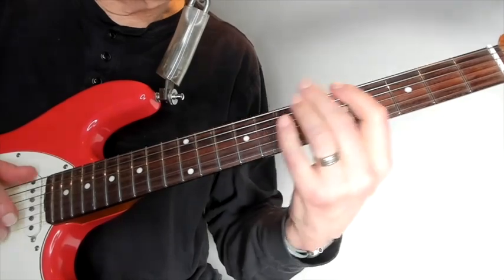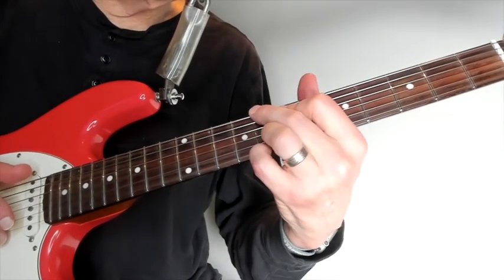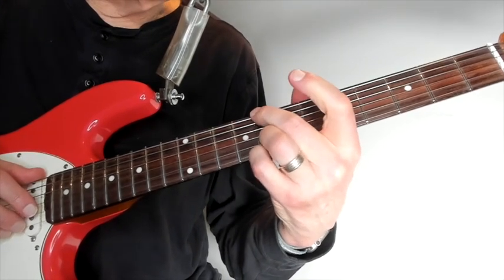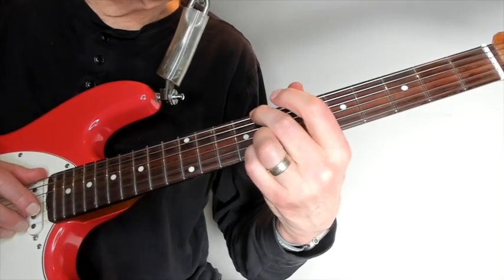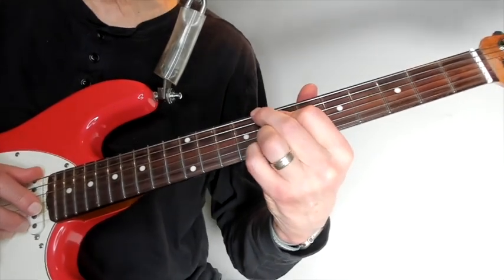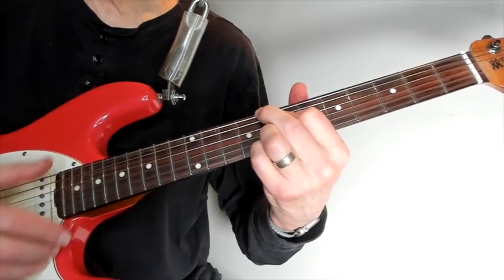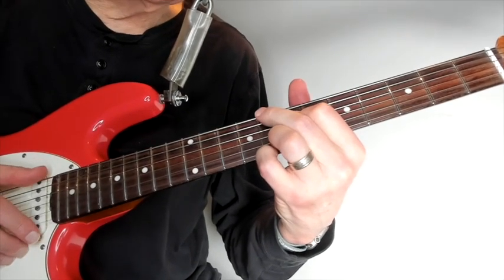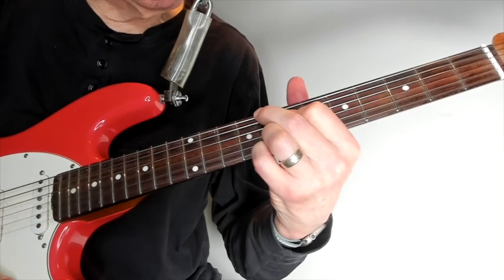But on the flat 3 of minor, that line modifies the 4-finger G chord by barring strings 5, 4, 3 with the first finger here. And that makes a C6-9 chord, actually, in this case.